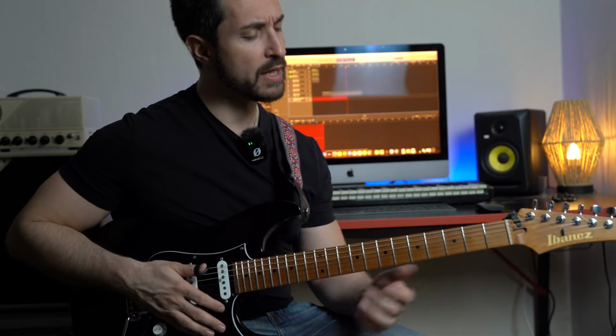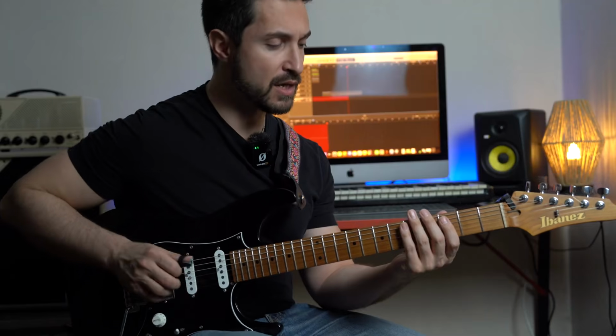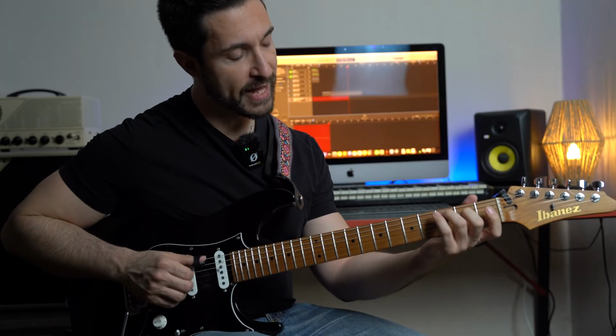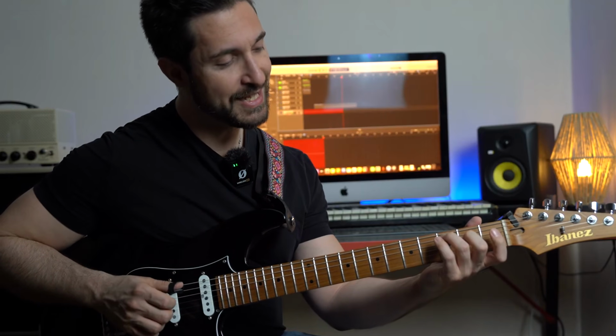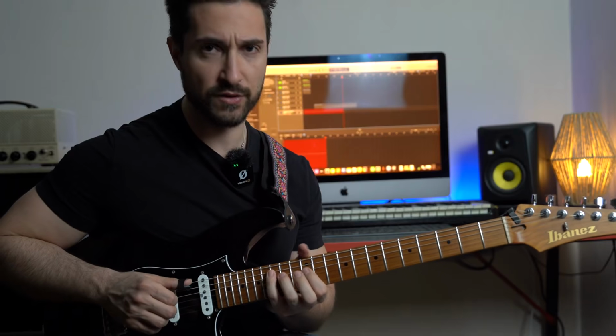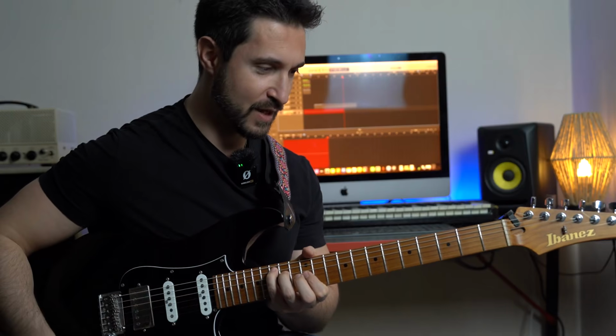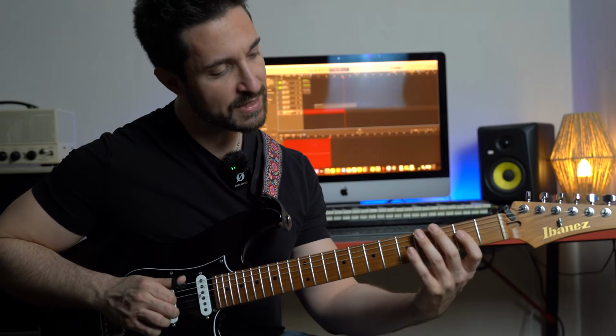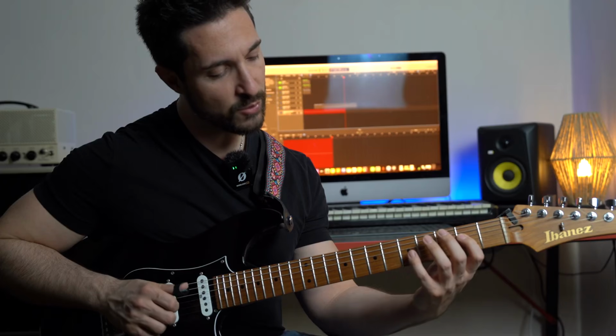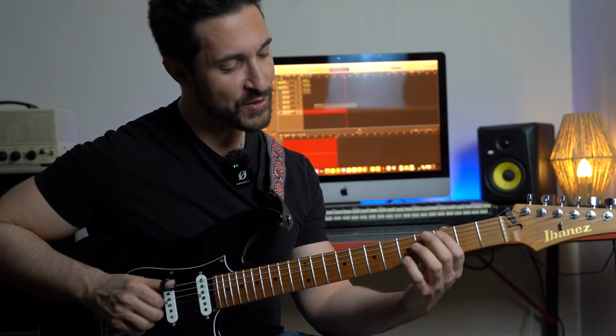So for example, if we have the root on the 5th string here, we are going to have C, E, and G, and it's the equivalent of this one. And of course, we can take the third and raise it up 1 octave, and we're going to have this triad.